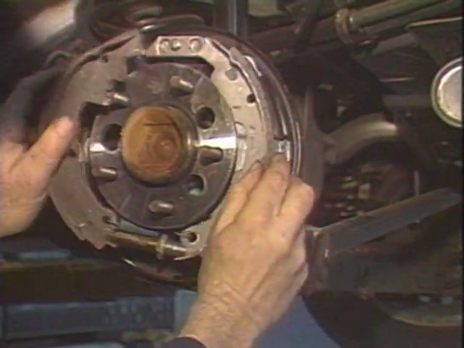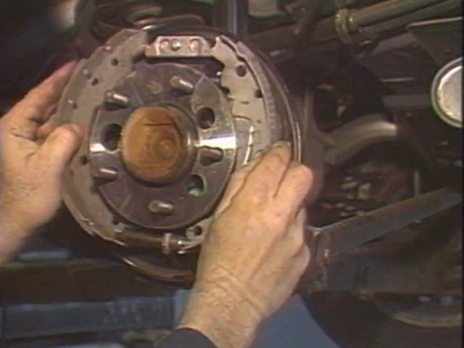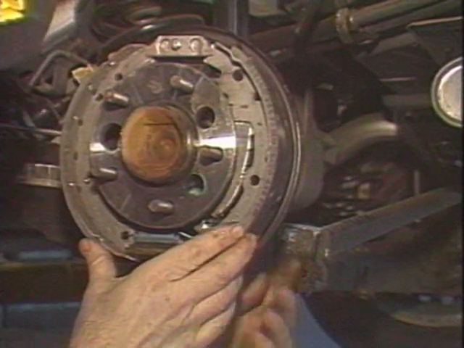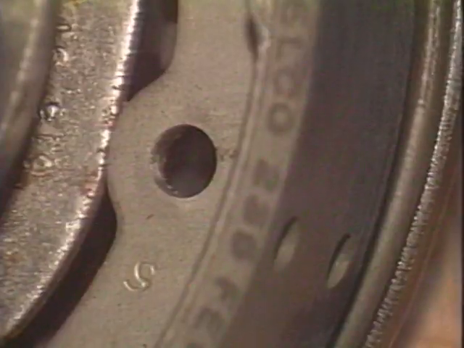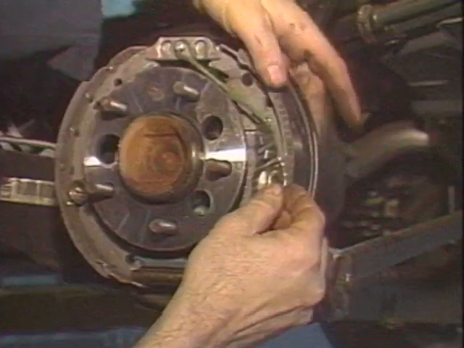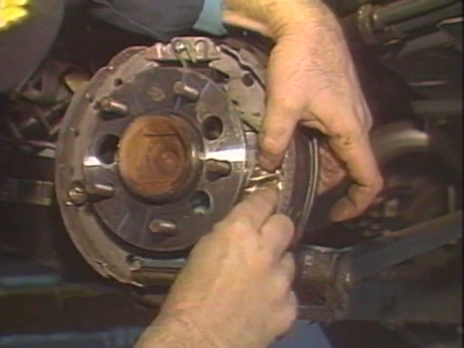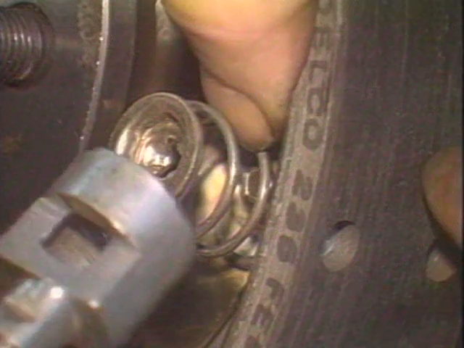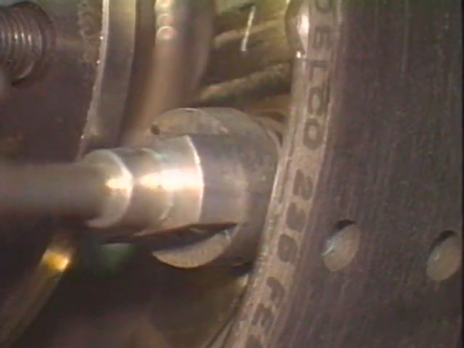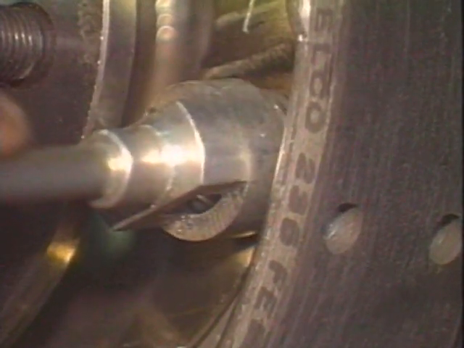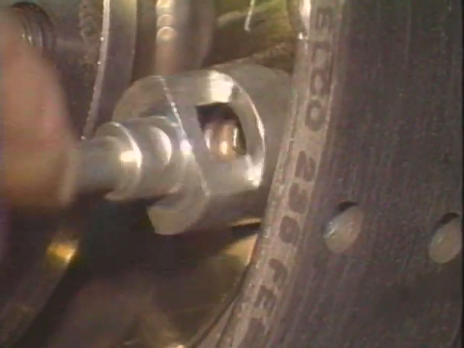Place the shoes on the backing plate and install the hold-down springs. Guide the hold-down pins through the holes provided in the shoes. Use your fingers to push on and guide the pins through the shoes, springs, and cups. The emergency brake actuator or cable guide often fits under one of the hold-down springs. Use your hold-down spring tool to compress the spring and fit the pin through the outer cup. Turn it about a half a turn to lock it in place.